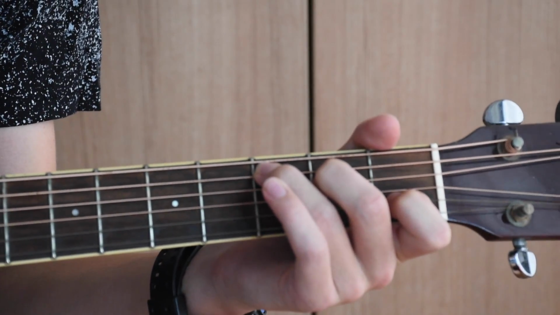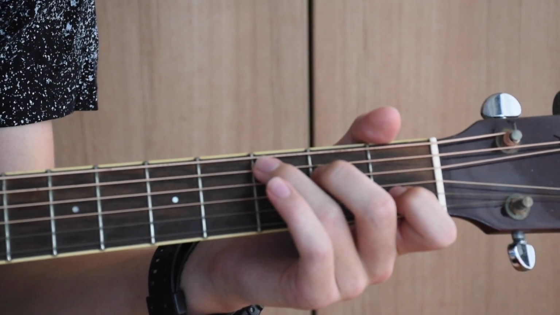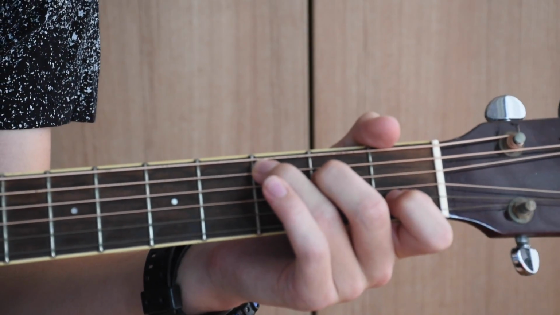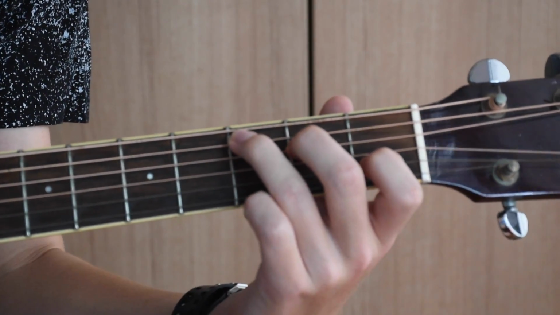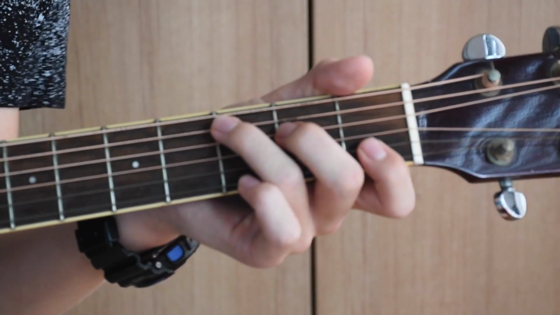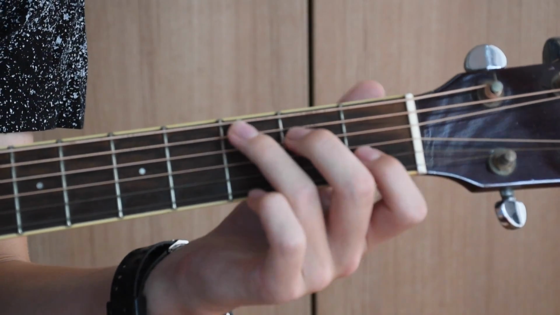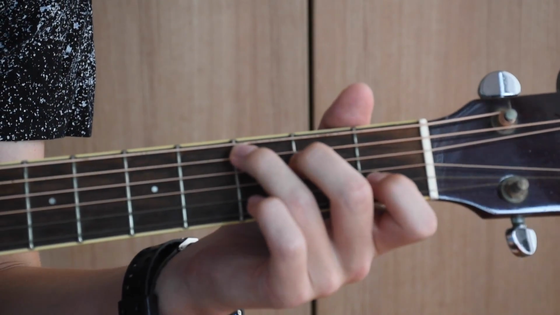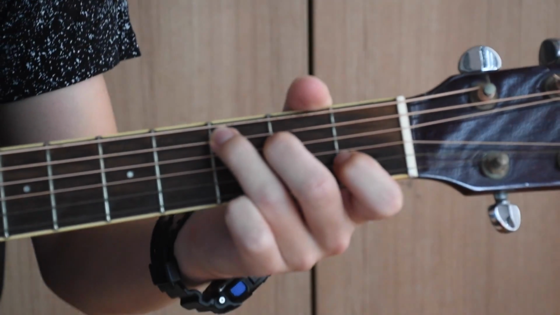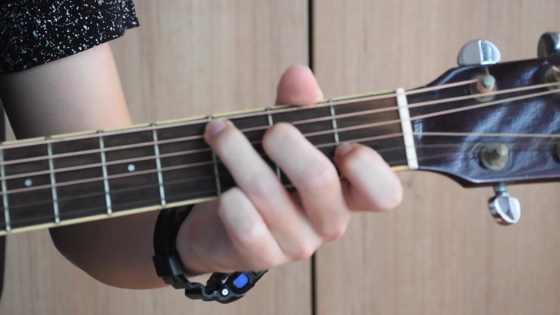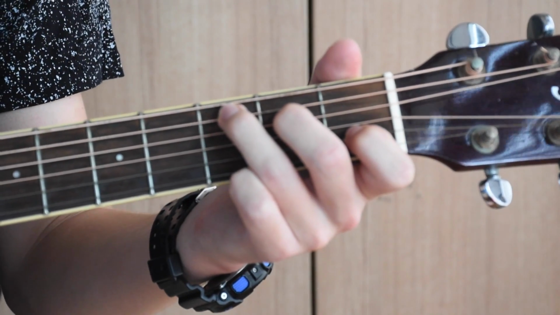If they buzz like this, there could be a number of reasons. Firstly, you may not be using the tips of your fingers. Also, check if a string is muted as a result of another finger touching it by accident. Thirdly, ensure your fingers are as close to the next fret as possible. If it's further back, you might get a muted sound.